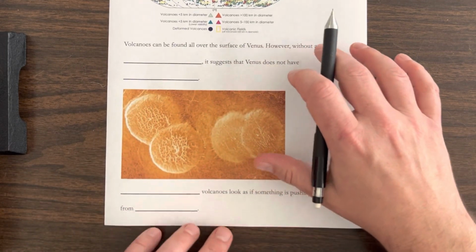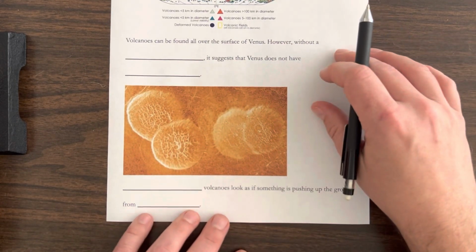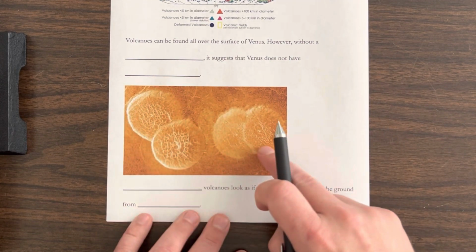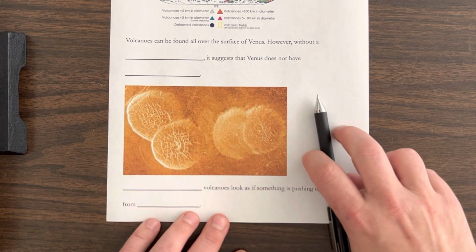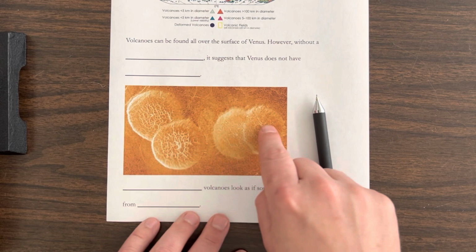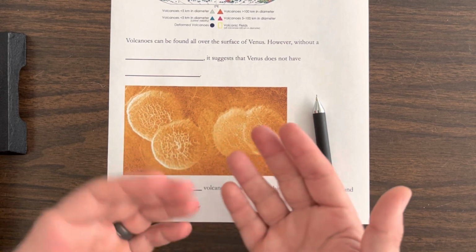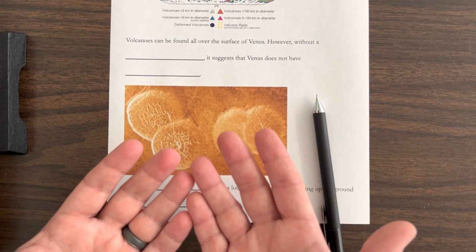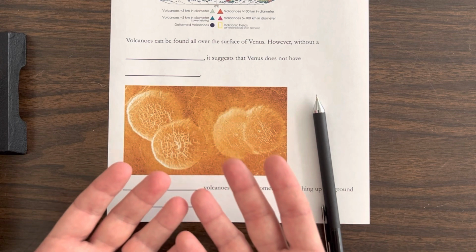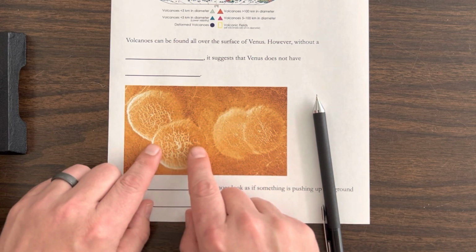You also get unusual types of volcanoes. And one of them that we see here, these four are volcanoes that are pushed up like a bulge in the earth. So it almost looks like a reverse footprint, right?